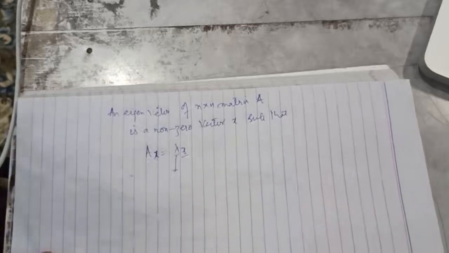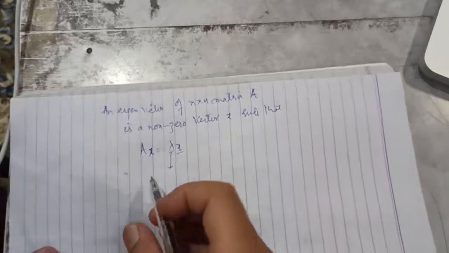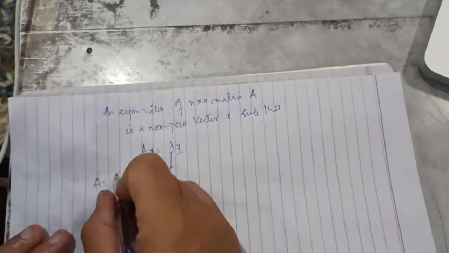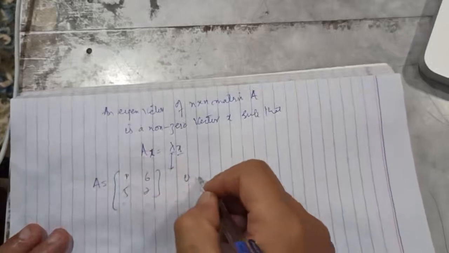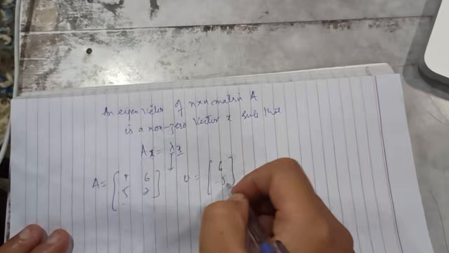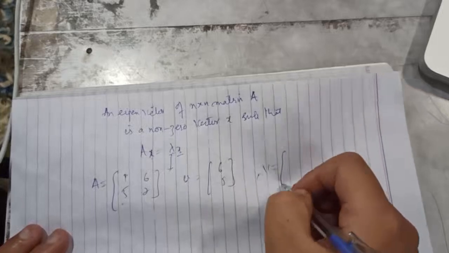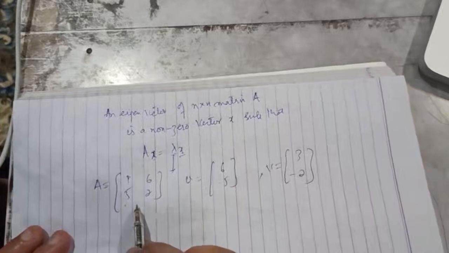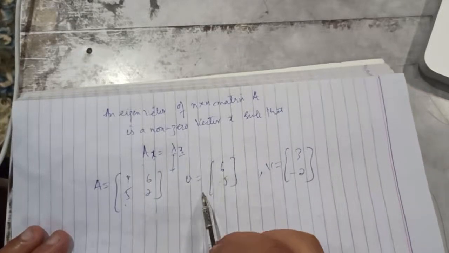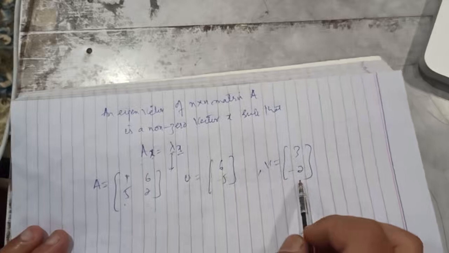Say for example, now again that matrix which we discussed earlier is 1, 5, 6 and 2, right? And u is nothing but 6 and minus 5, and v is equal to 3 and minus 2. So we've been asked, are the vectors u and v eigenvectors, right?